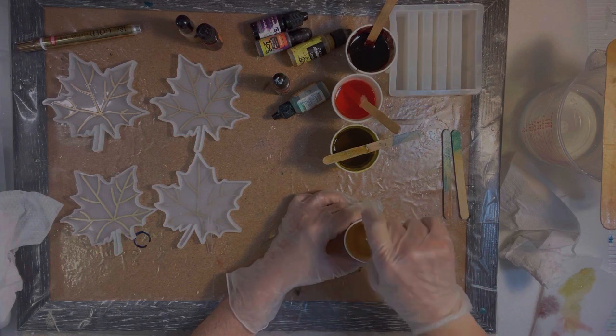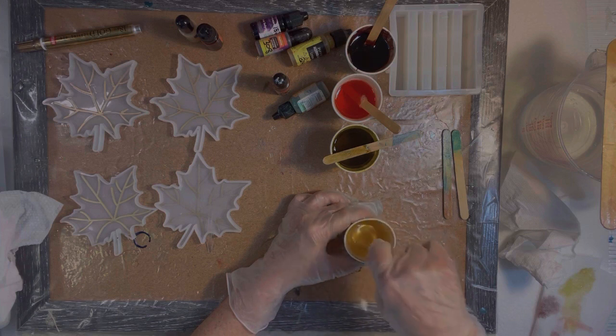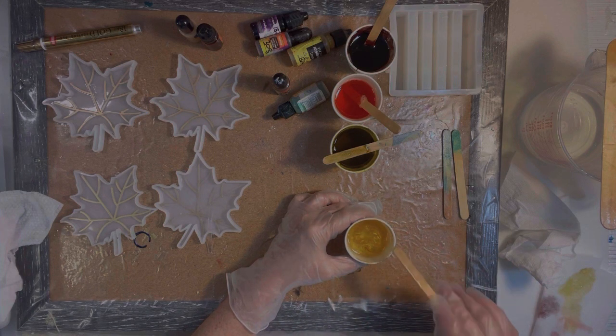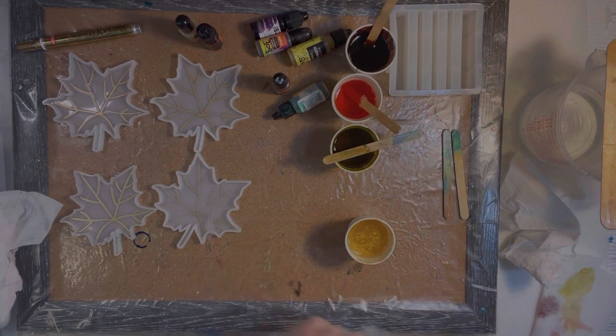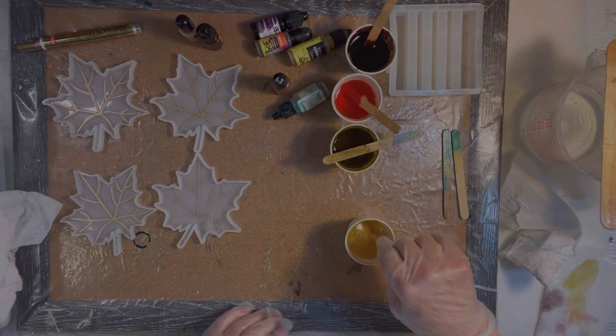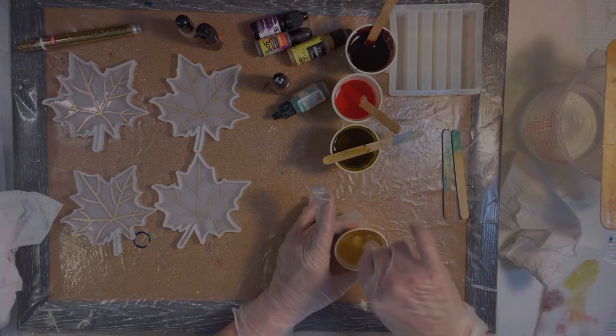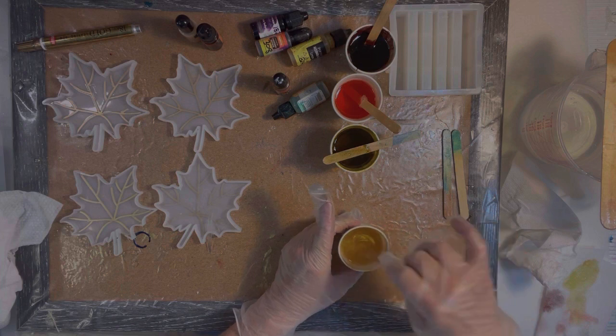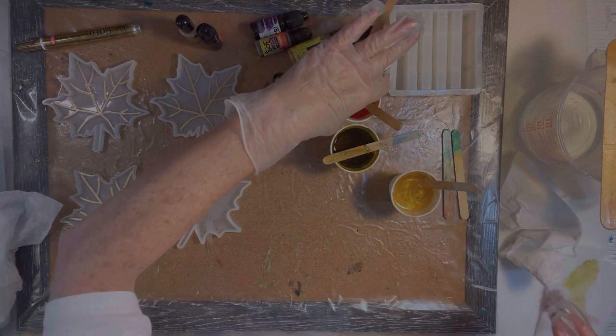All right. So, let's go with, what is that doing? Something in there, I guess. Because it's fine. Okay, let's go with some orange.